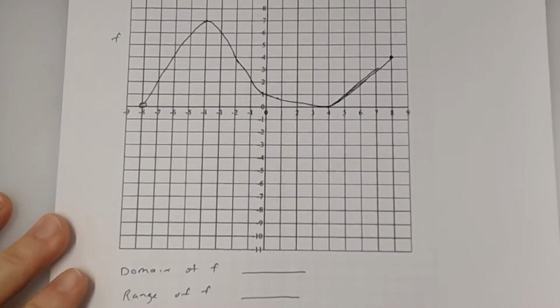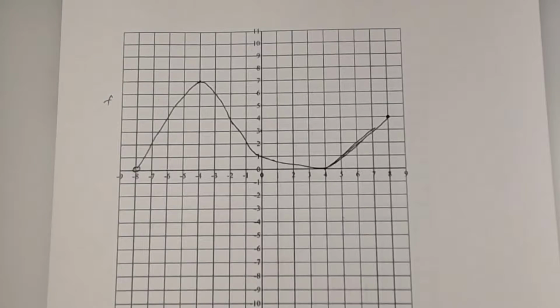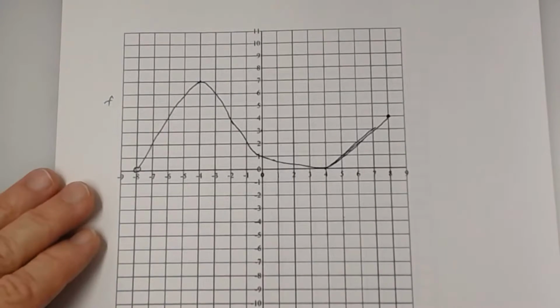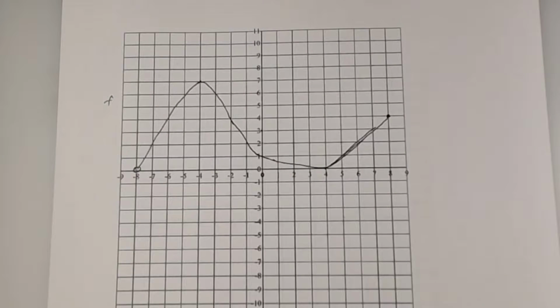Notice when you start out a problem, always look at the graph.